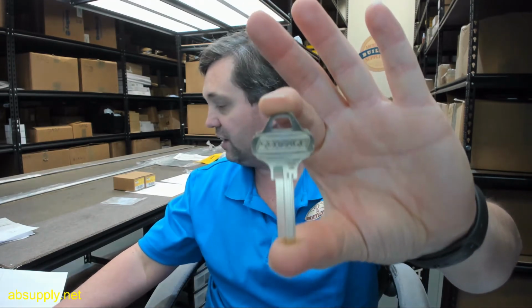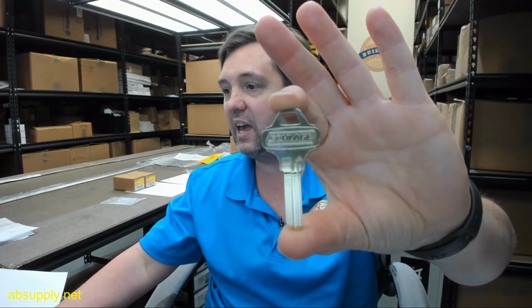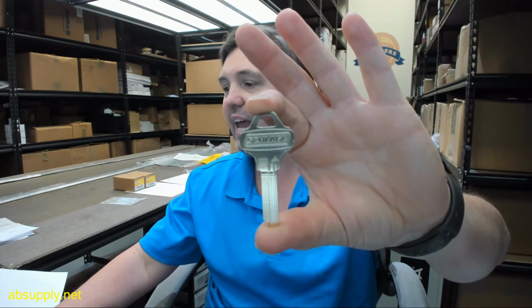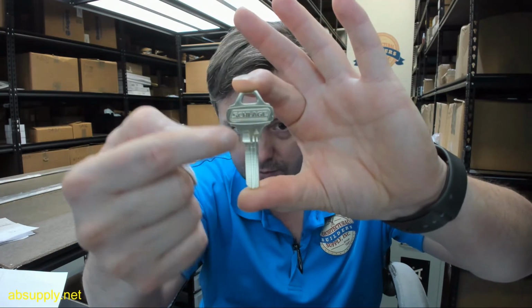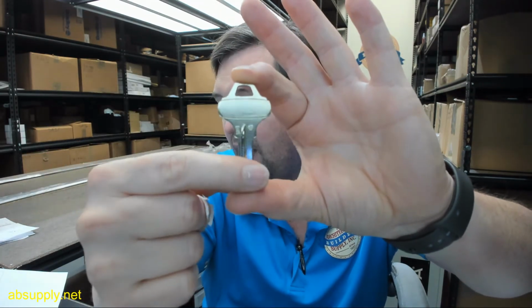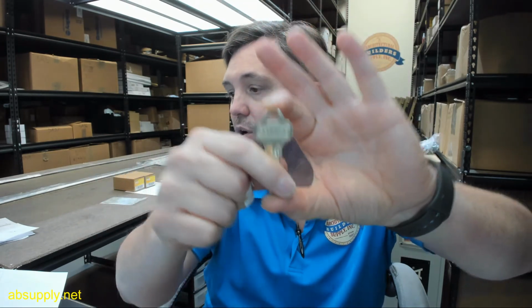The 35-009 specifically means that it is an Everest key blank that has the standard front, the Schlage logo embossed there, a plain back. You could also order these as the do not duplicate. And there's also, to emphasize the availability of the different key blanks, a link below this video to the key blank quick reference guide.